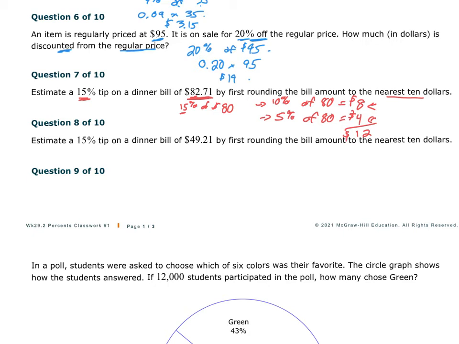$12 would be a pretty good tip. Okay, so we want to make sure that makes sense. We're paying $82 for the meal and $12 for a tip. Pretty good there. Okay, for this next one, I'm going to change the problem a little bit. Let's give a really big tip. Let's say 25%. You're feeling generous today.